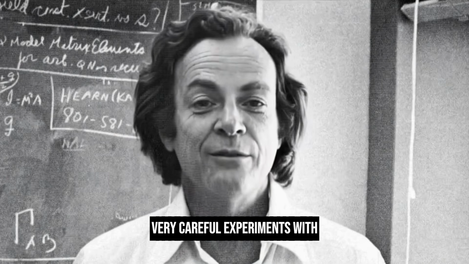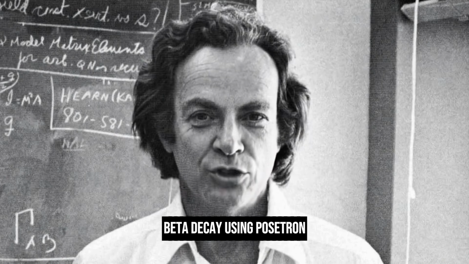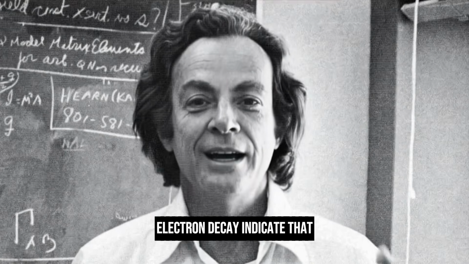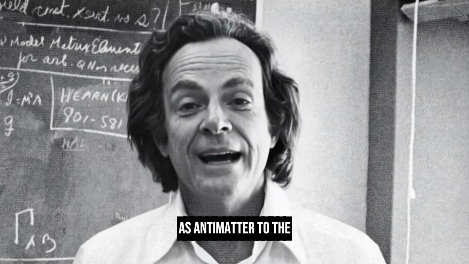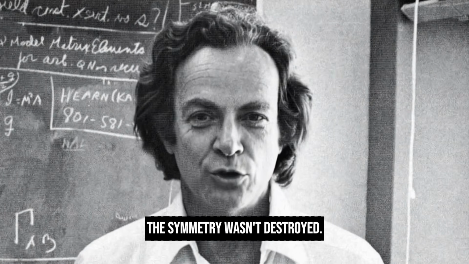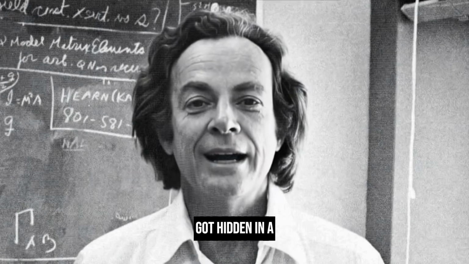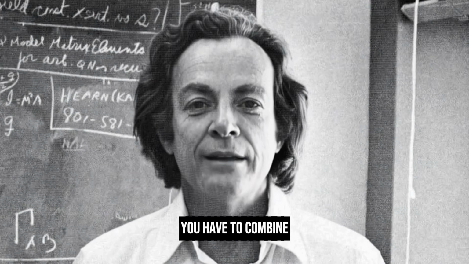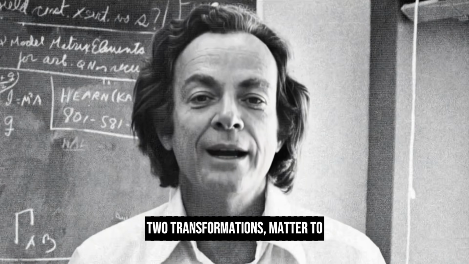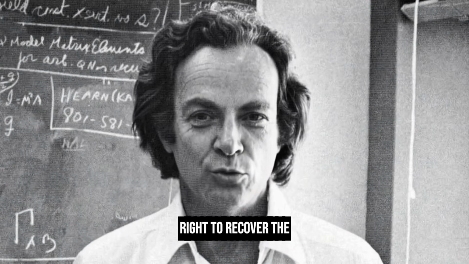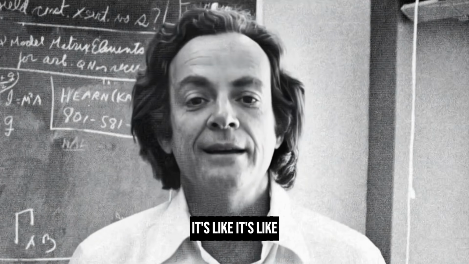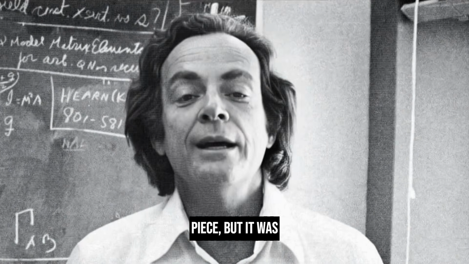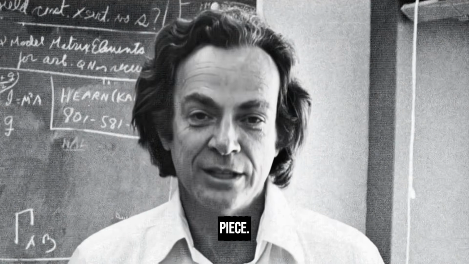We had to do very careful experiments with beta decay using positron decay instead of electron decay. Beta decay experiments using positron decay instead of electron decay indicate that this is the interconnection. Matter to the right works the same way as antimatter to the left. The symmetry wasn't destroyed, it just got hidden in a more complicated way. You have to combine two transformations, matter to antimatter and left to right, to recover the symmetry. It's like a puzzle where you thought you lost a piece, but it was just hiding under another piece.